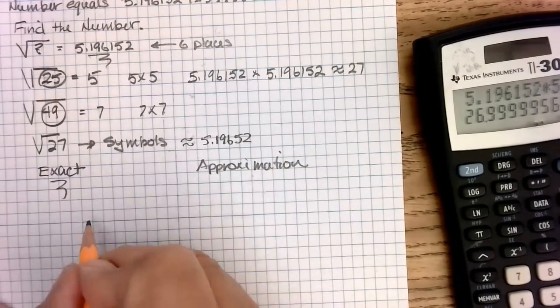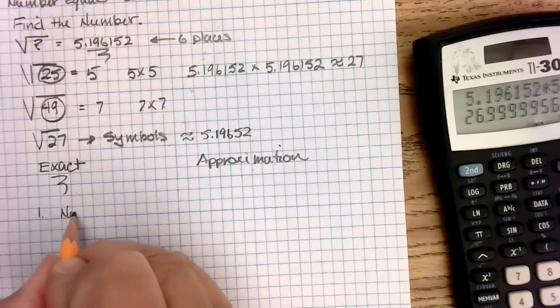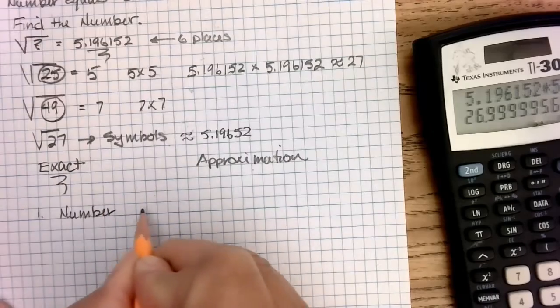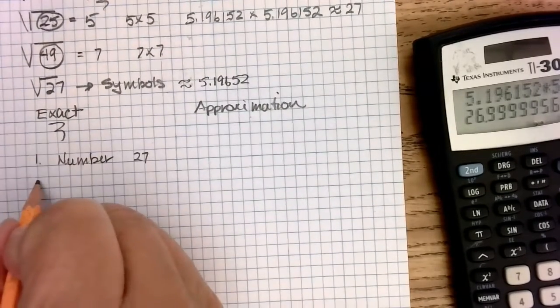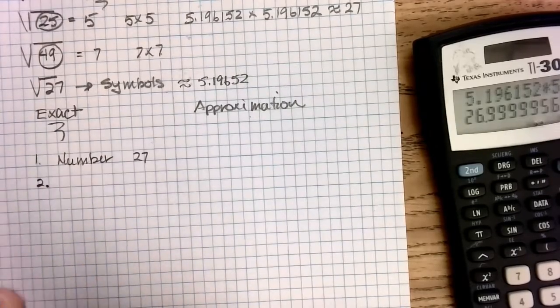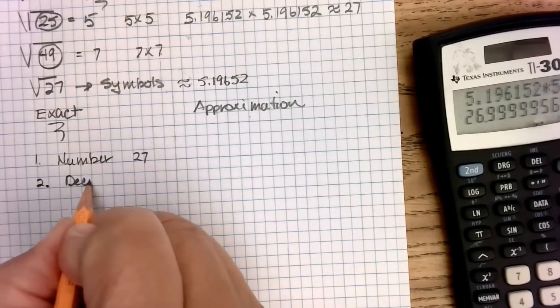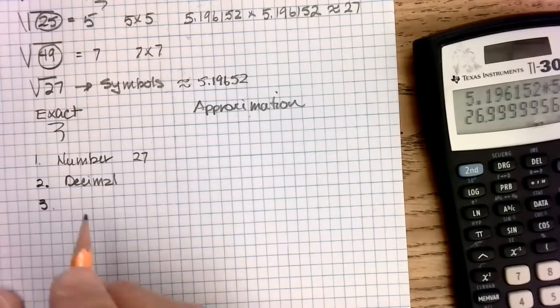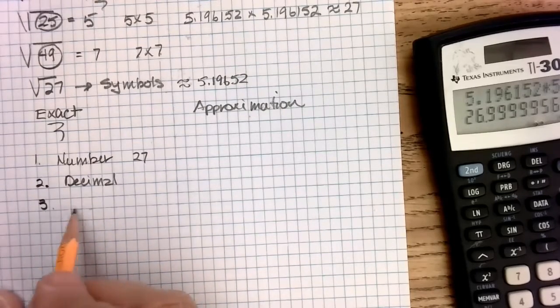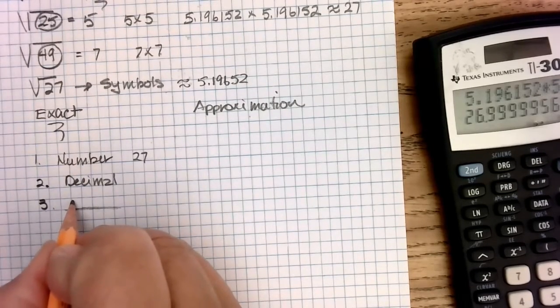So there are 2 answers on this. The first one is, what's the number inside? The number inside on this one was 27. That's all you have to do. Number 2, which one's the approximation? It's the decimal. Which one is the exact answer? I don't ask you this one, but I'm thinking about adding it to the test. It's the square root.